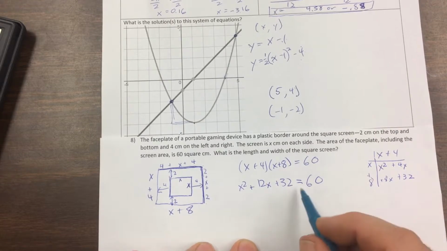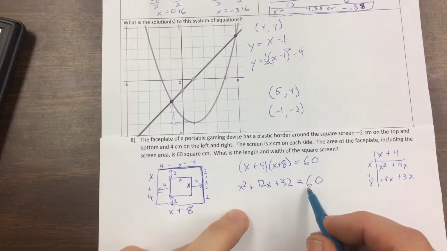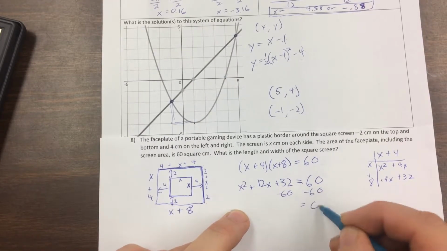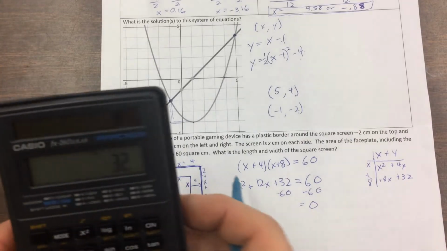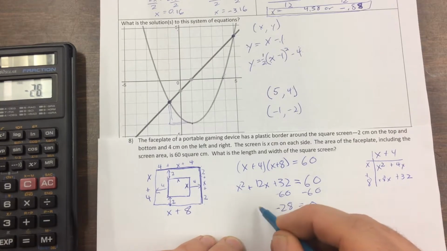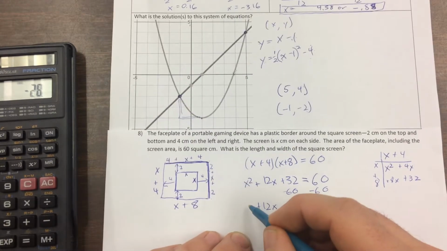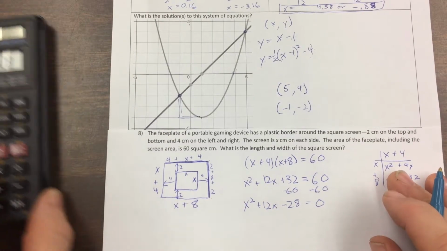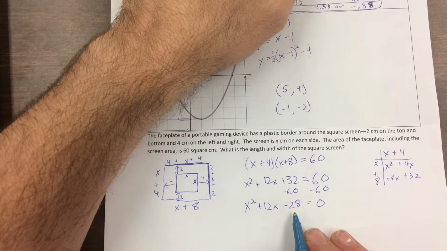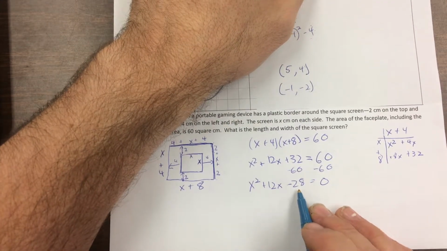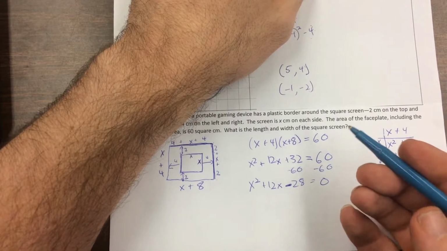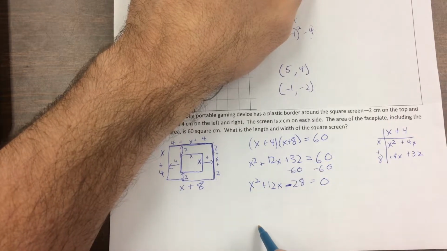And now I need to set everything equal to 0. So I have 32 minus 60, negative 28, plus 12x, and I have x squared. So we could do any number of things with this equation to solve it. Complete the square, quadratic formula, factor. Those are my options.